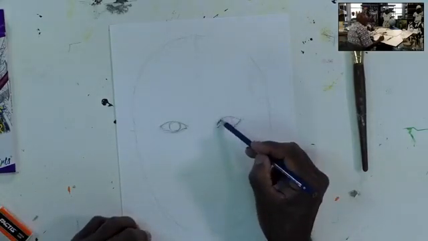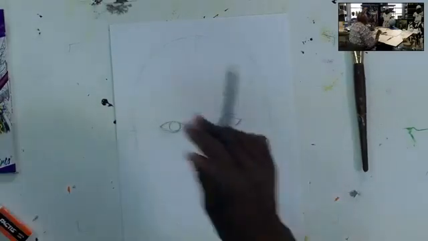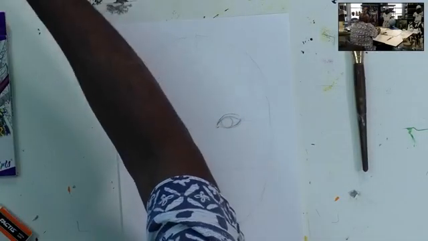See, my hands are getting oily again. So I may need to get a sheet of paper. I have oily skin.